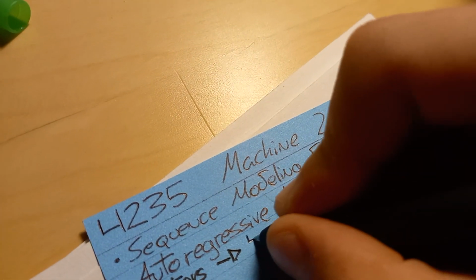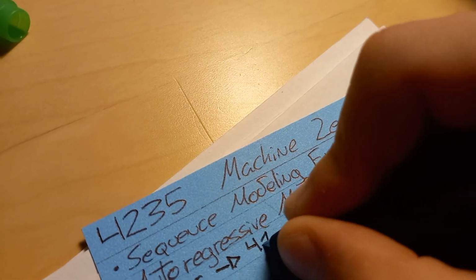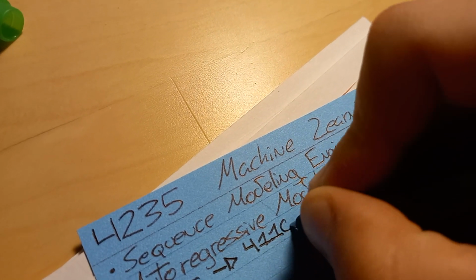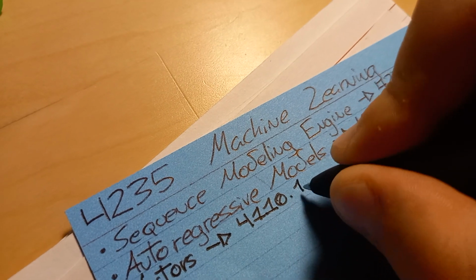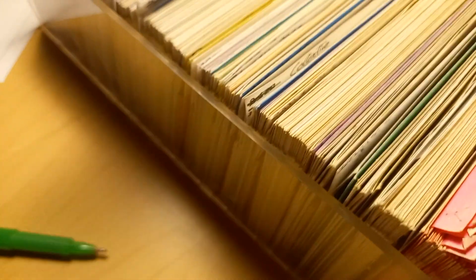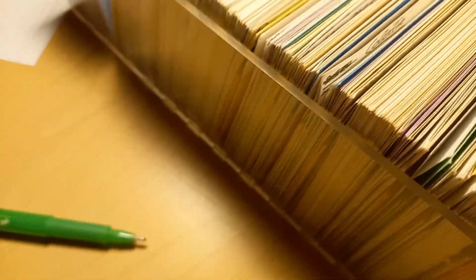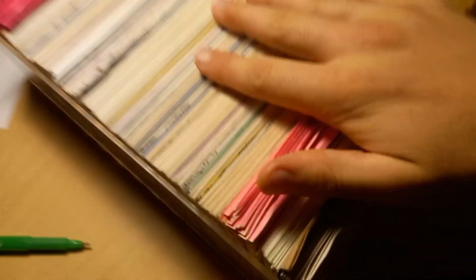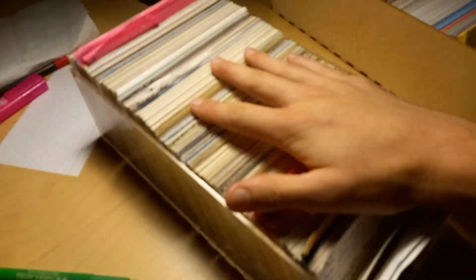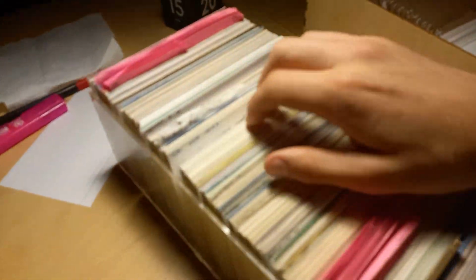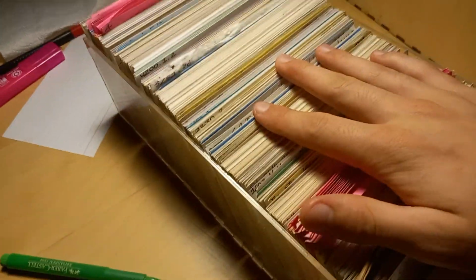So it was 4110.1. Okay. So that's how you add cards to existing branches within your AntenNet. You just find the relevant cards, add it behind it, and that's it. Yeah, hope you found this useful.